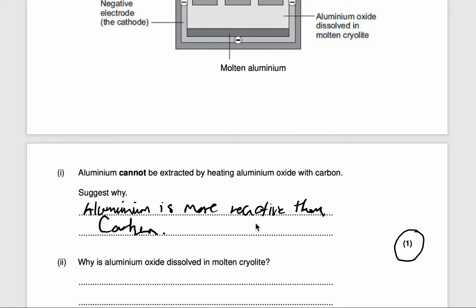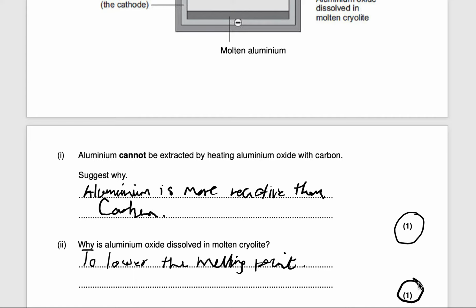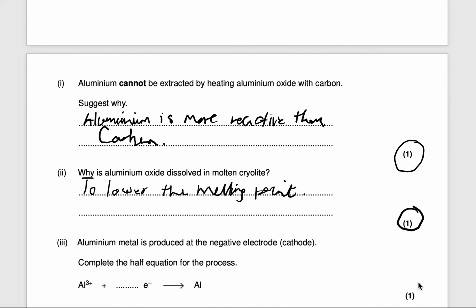Why is aluminium oxide dissolved in molten cryolite? Molten cryolite is used to lower the melting point. That will get you 1 mark. Next question. Aluminium metal is produced at the negative electrode, the cathode. Complete the half equation for the process. So Al3+ is going to produce Al plus how many electrons? Well, it's going to be 3, and that's it. 1 mark.